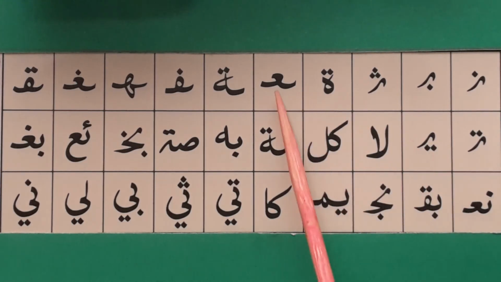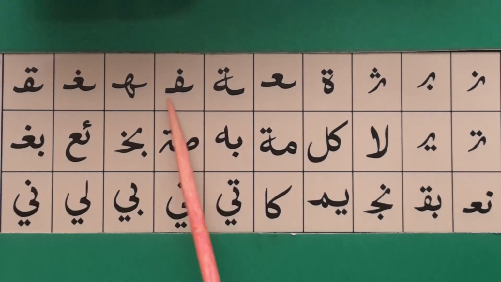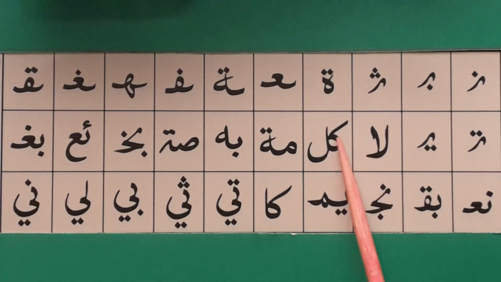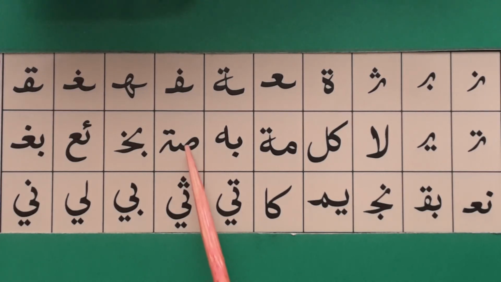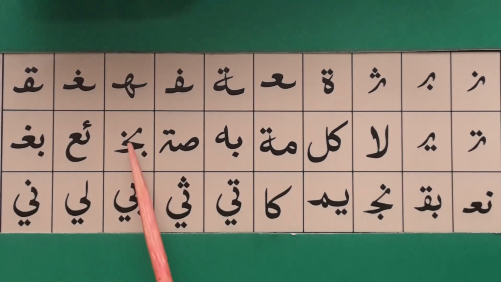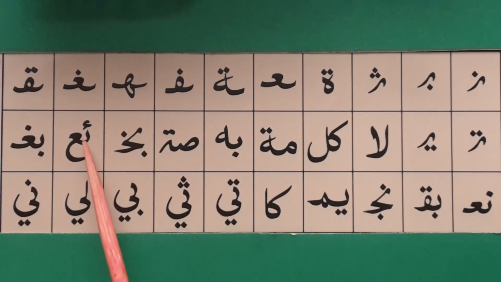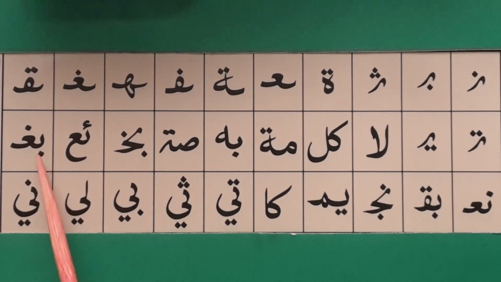So you got ta, ain, ta, fa, ha, ghain, qaf, lam alif, la, and then you have a kaf and lam. Together you have mim and ta, ba and ha, sad and the ta, and then you have a ba here and a ha. Hamza has got a seat here, it's got ain, ba, ghain, noon, ain, ba, qaf, noon and jim, ya and mim, kaf and alif, ta and ya, tha and ya, ba and ya, lam and ya, noon and ya.